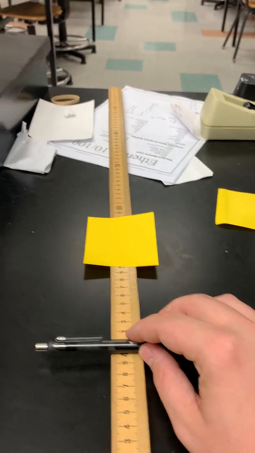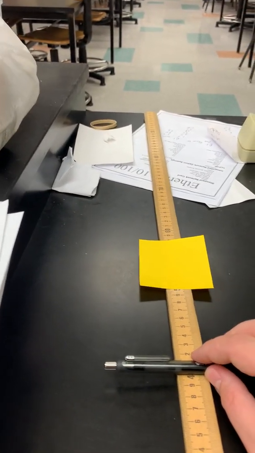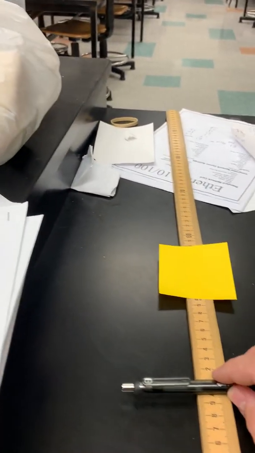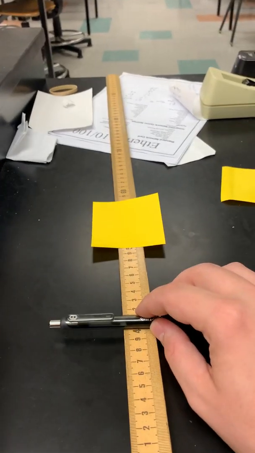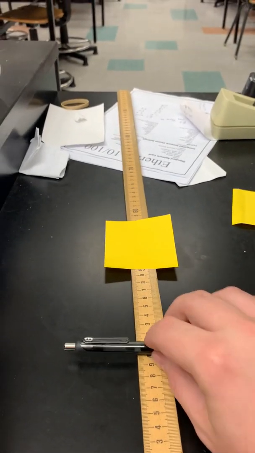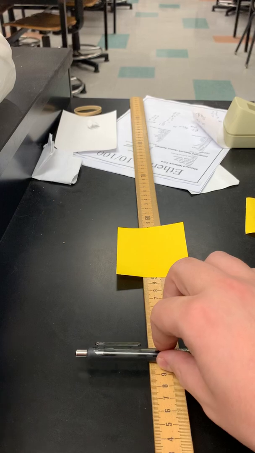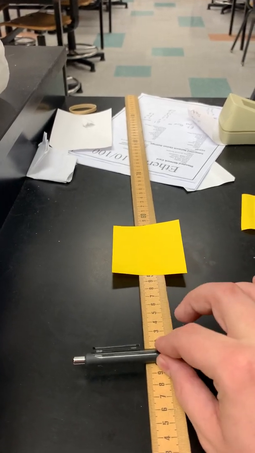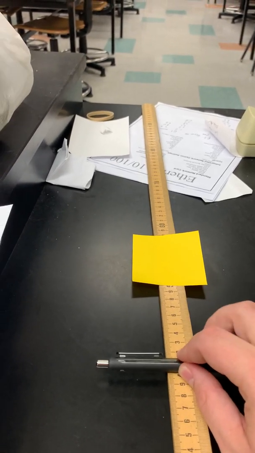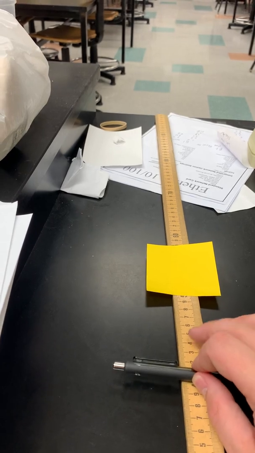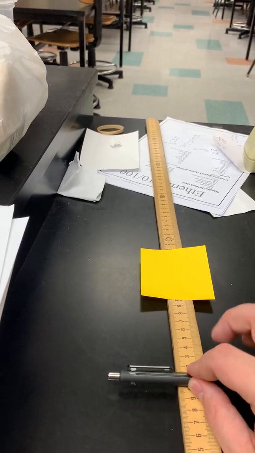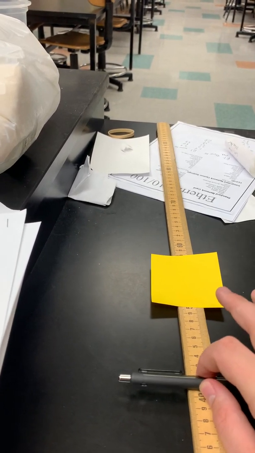So I'm going to put my pen at the 40 meter mark. Once it's at the 40 meter mark, now we can tell. So I went from 50 to 40. So I'm 10 meters apart. My pen is 10 meters away from the Post-it note.